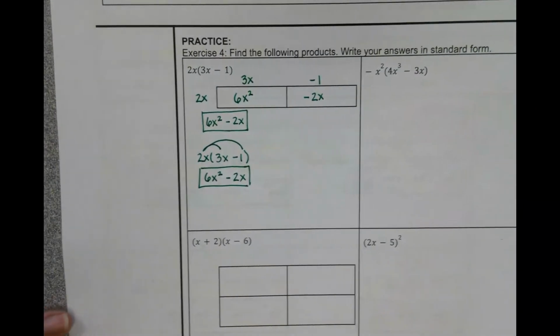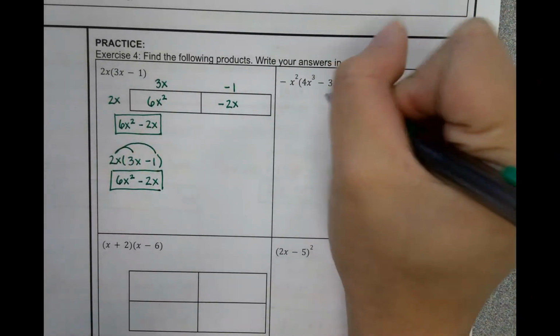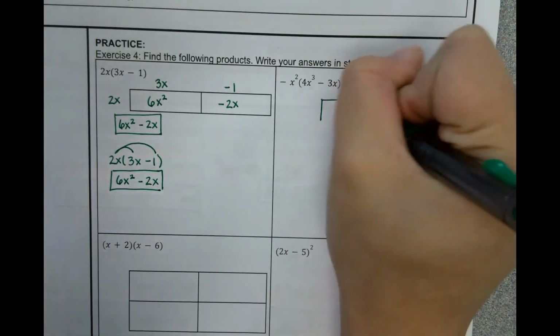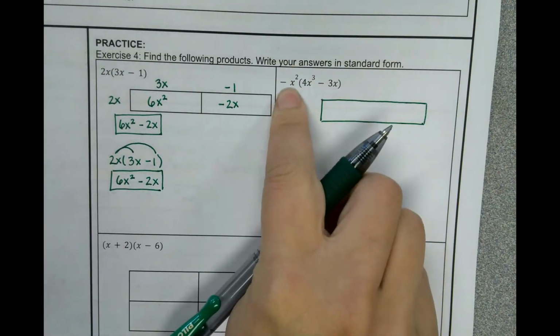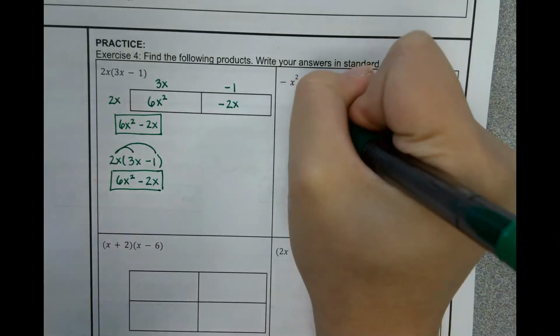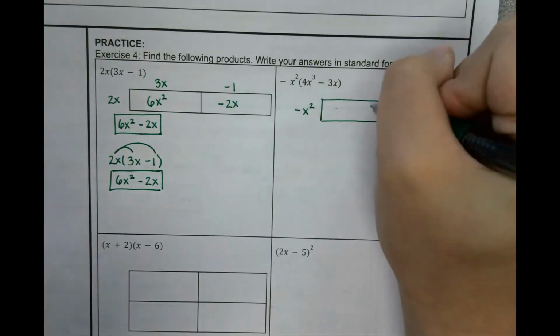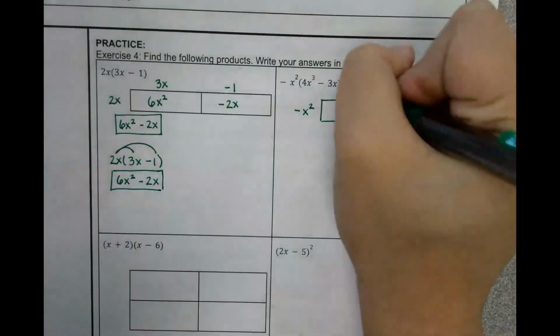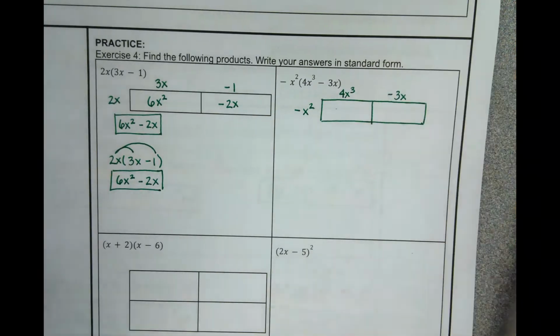Okay, so let's try this next one. Okay, I'm going to make my grid. Okay, so it's going to be one column across, okay, because this is a monomial, it's one term. Okay, and then since this here is a binomial, there's two terms, I'm going to split it here. So this will be 4x cubed and negative 3x.